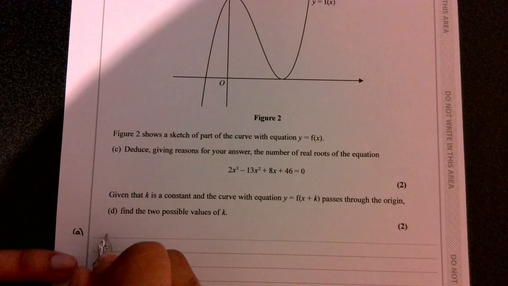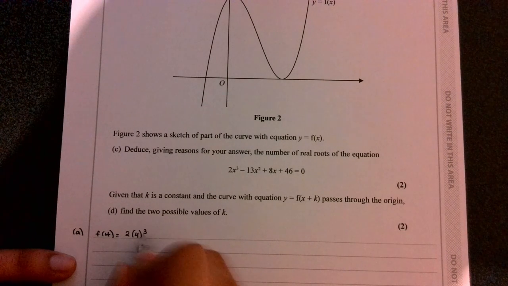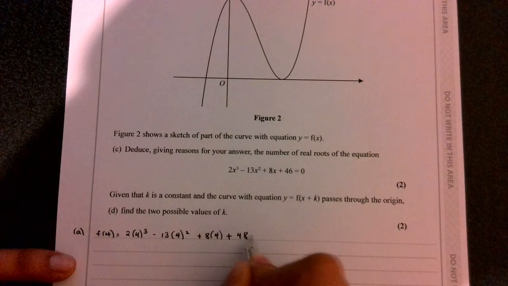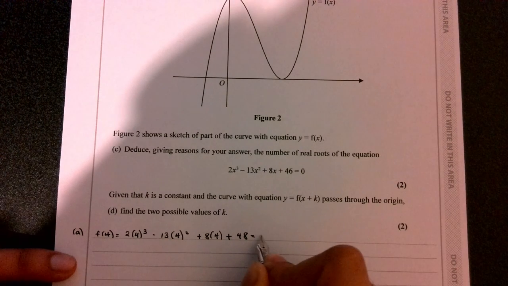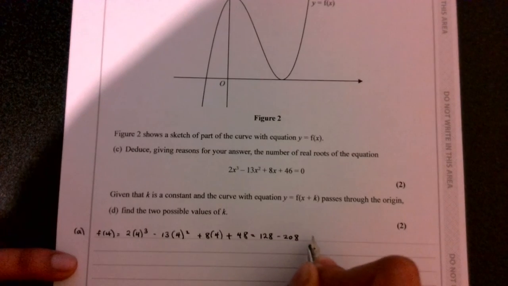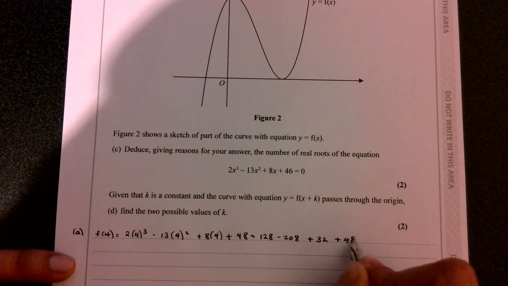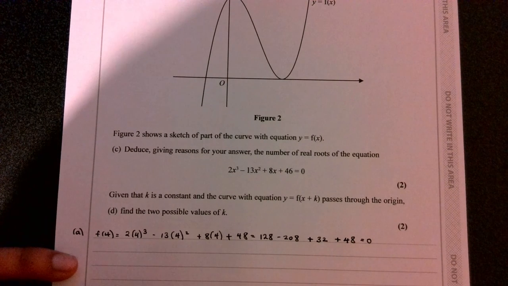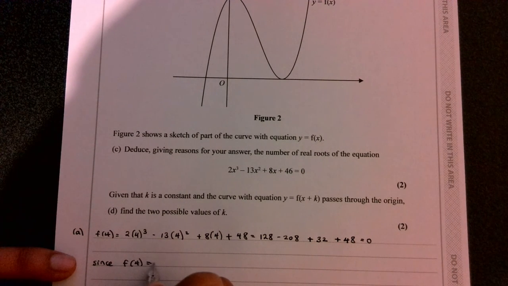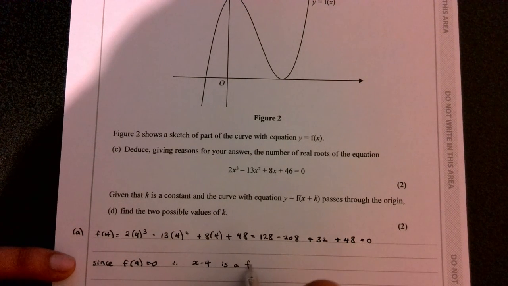So for part A, we have f of 4, which is equal to 2 lots of 4 cubed minus 13 lots of 4 squared plus 8 lots of 4 plus 48. 2 times 4 cubed, that's 128, minus 13 times 4 squared, which is minus 208. 8 times 4, that's 32. And then we have the plus 48. So we end up with 0 if we add all these terms together. And since f of 4 is equal to 0, we can therefore conclude that x minus 4 is a factor of f of x.